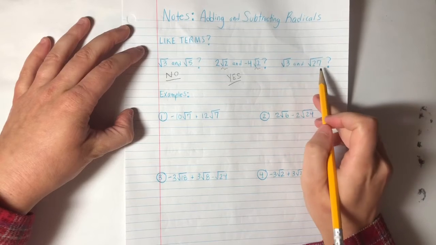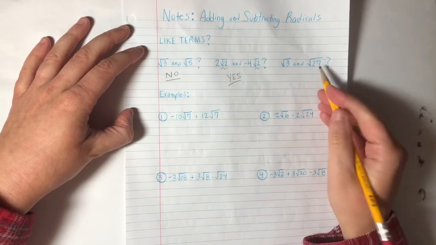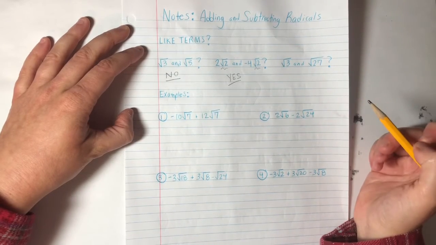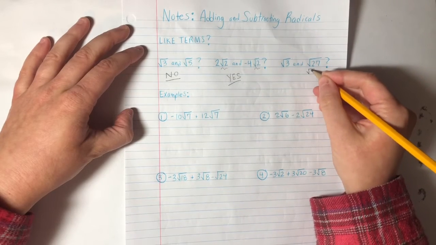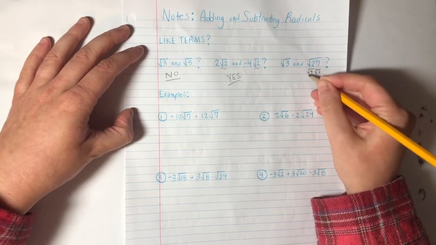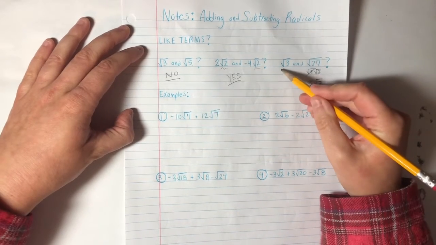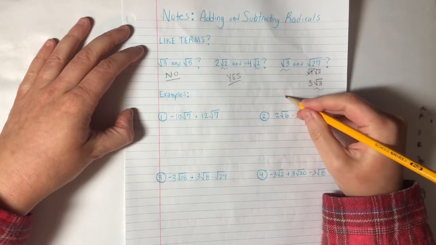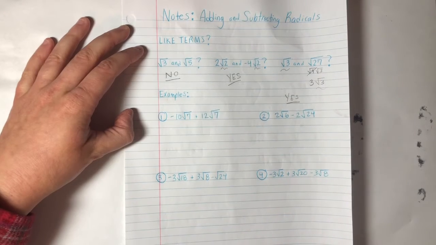Then radical 3 and radical 27. Now, obviously, 3 and 27 are not the same number, but we know we can simplify radical 27 because a perfect square is a factor of 27. We know that I can break down radical 27 as radical 9 times radical 3, and then that would simplify to 3 radical 3. And now what do you know, I have the same number under my radical. I have radical 3 and radical 3. Therefore, yes, these would be considered like terms, and we'd be able to combine them.